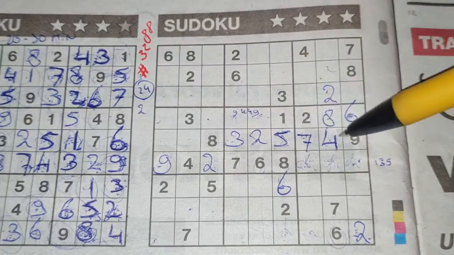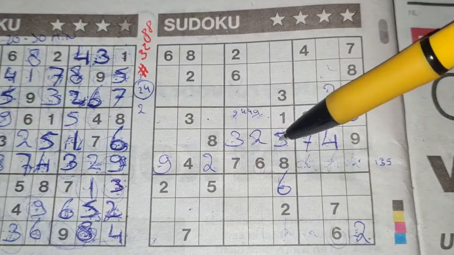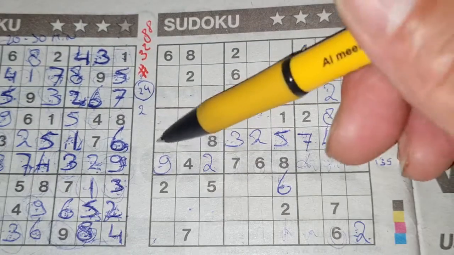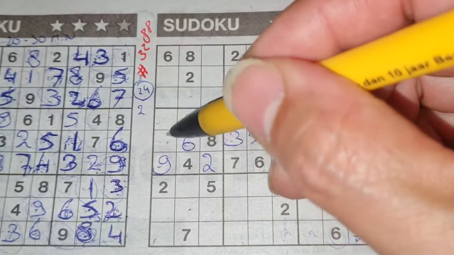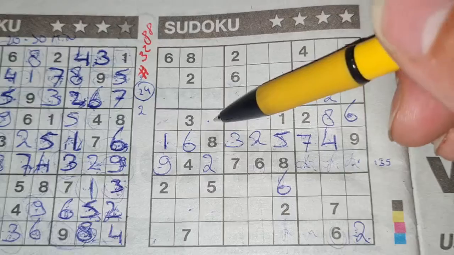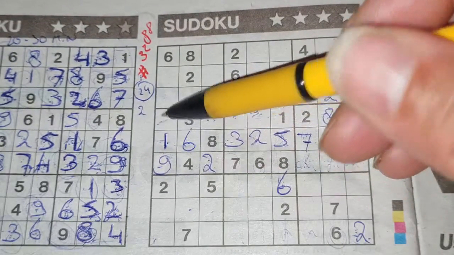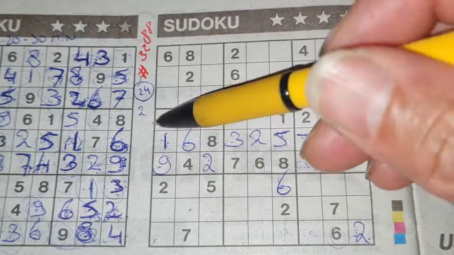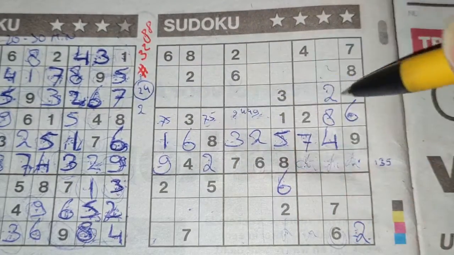2 numbers left in the middle row. The 1 is missing. 2, 3, 4, 5, and the 6 is missing. 1 and a 6. We see here 6, no 6 there. 6 should be here. And the 1 goes there. 2 numbers left in this big square. 1, 2, 3, 4. The 5 is missing. 6 and a 7. 7 and a 5. Let me mark those 2 boxes.